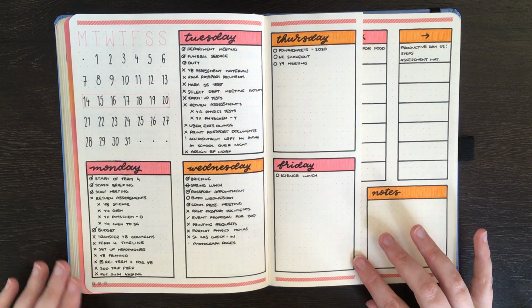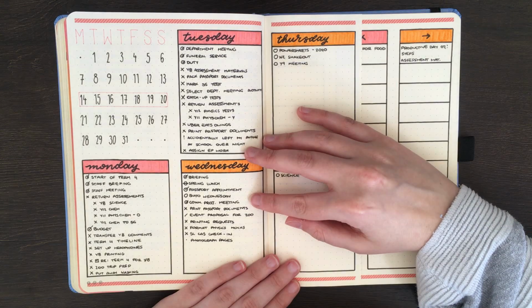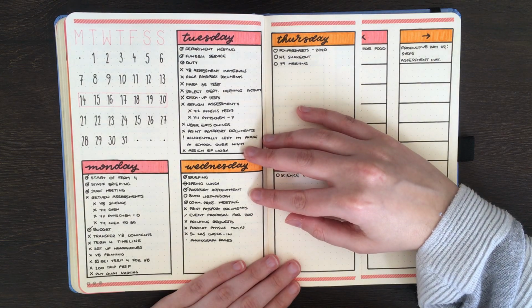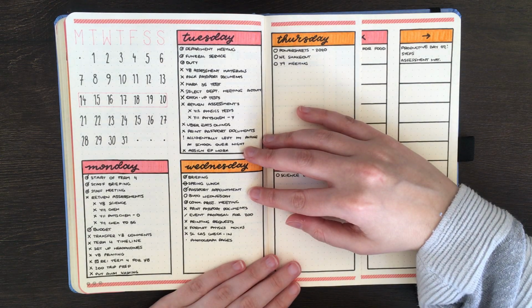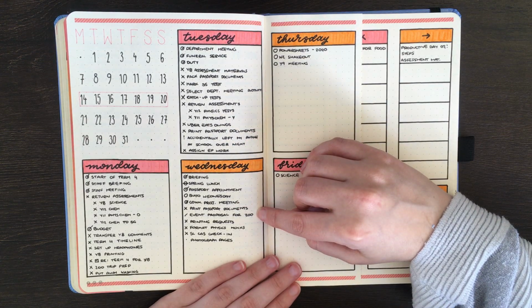Having a look at my weekly though, you can see that I did have quite a productive day yesterday, and I think that my day today was quite productive as well, even though the to-do list isn't quite as full. I've already gone in and checked most of these off, but I can go in and check off that the event proposal for the zoo trip did get done.